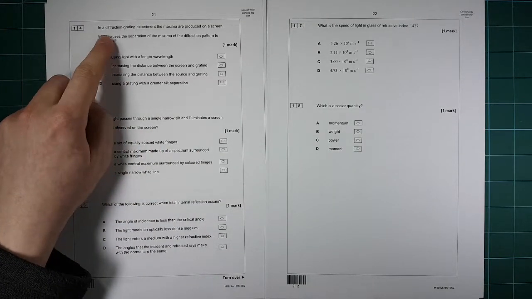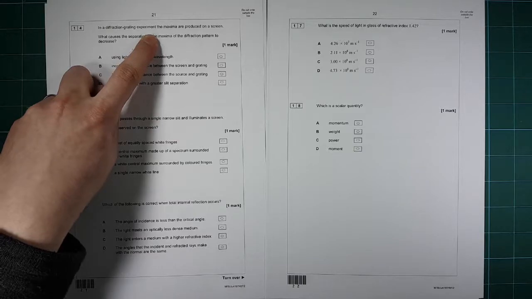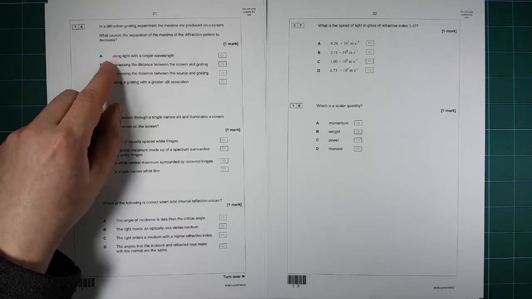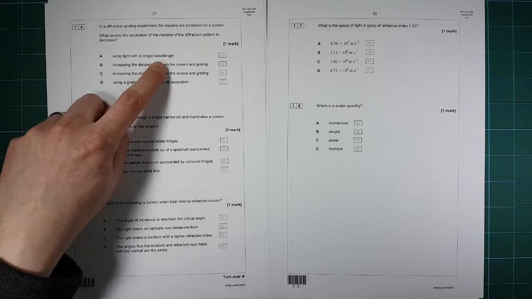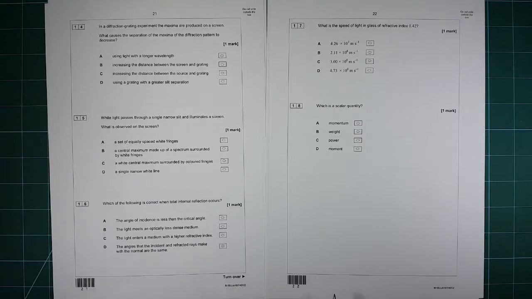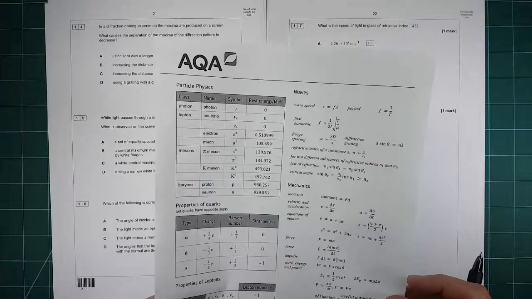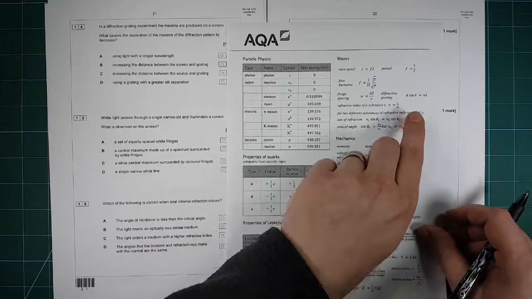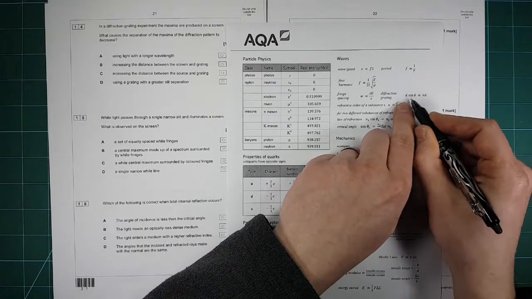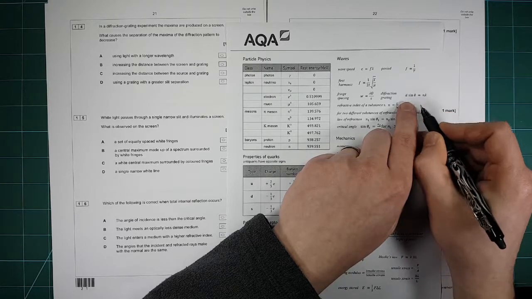Question 14. In a diffraction grating, maxima are produced on a screen. What causes separation of the maxima to decrease? Using a longer wavelength will cause them to increase. Let me just show you the equation for this diffraction grating here. The separation of the maxima is essentially that sine theta there, so that will make that bigger.